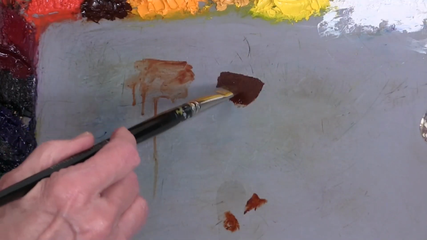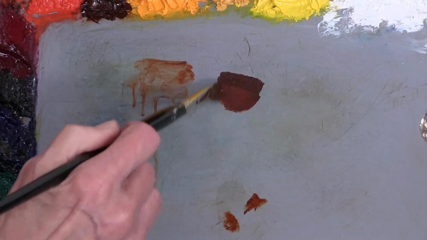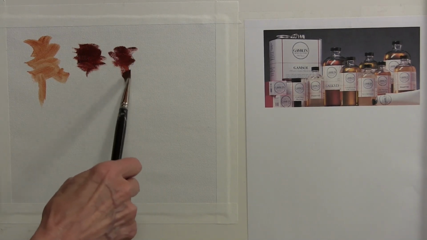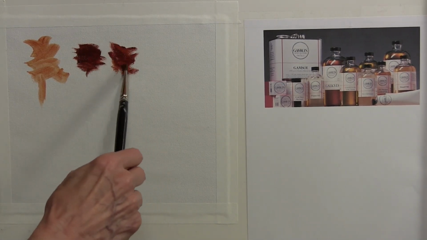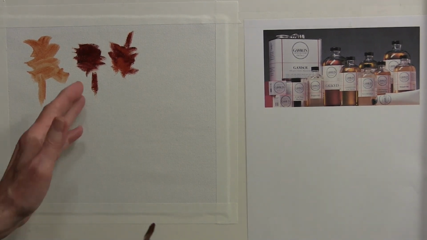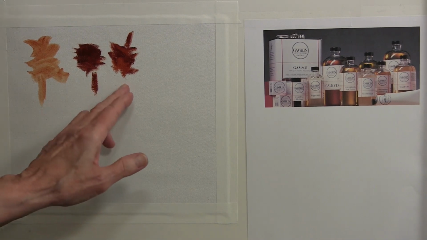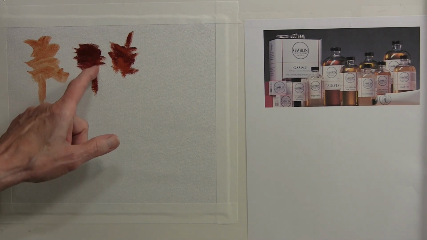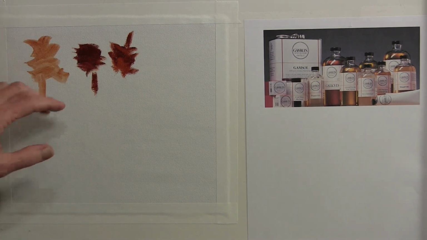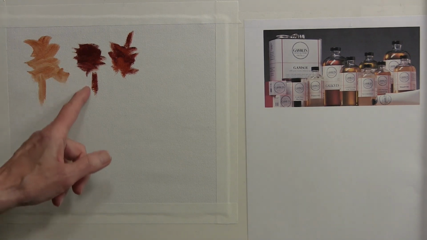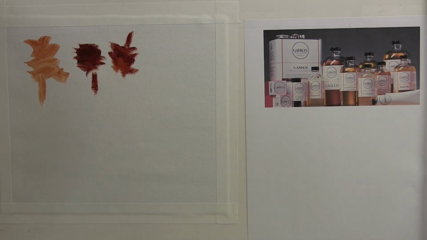Now, if I reach into that linseed oil with my brush and then I pull it into the paint, that makes it very fat. But you can see it goes on nice and transparent like this. So this is fat. This is not as fat as this is, but this is fatter than this because this has more oil in it. This has more solvent than oil. So we have lean, a little fatter, and then very, very fat.